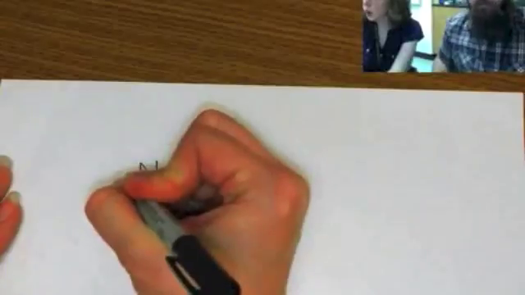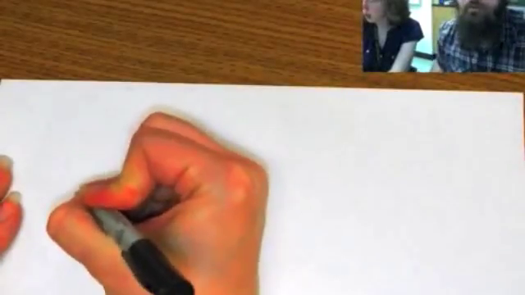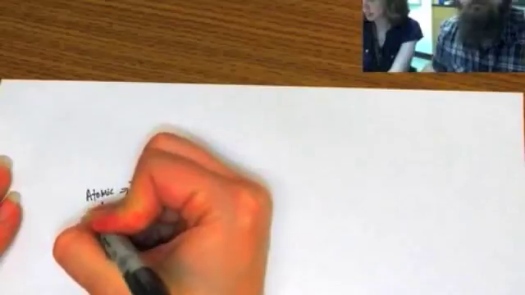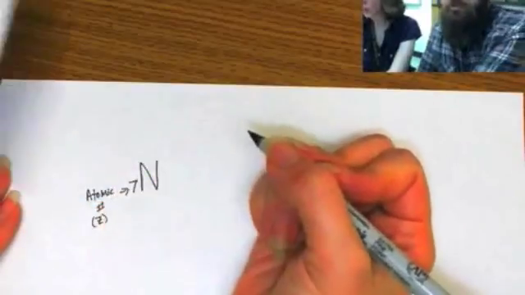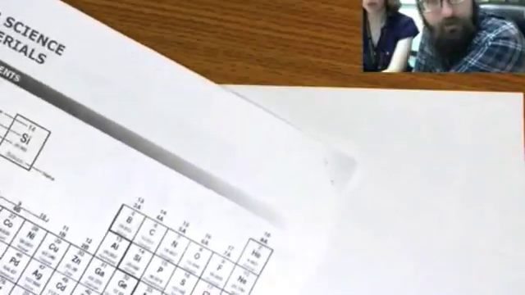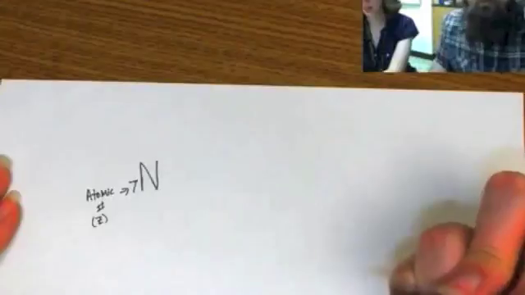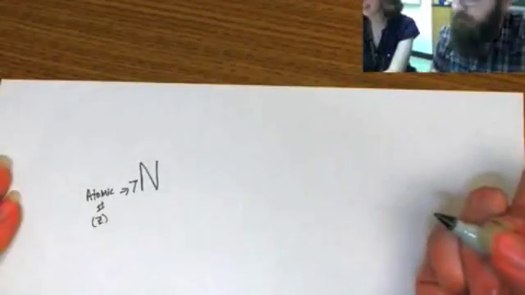We put our atomic number down on the bottom. So this is our atomic number. That's also known as Z. Okay? So just to show you real quick where we got that from, if you see N there, it's got a 7 on top of it right there. All right. So then the other number we can give is our mass number.